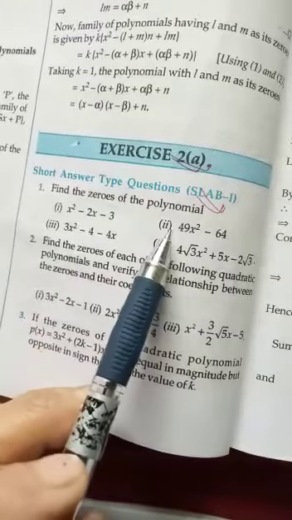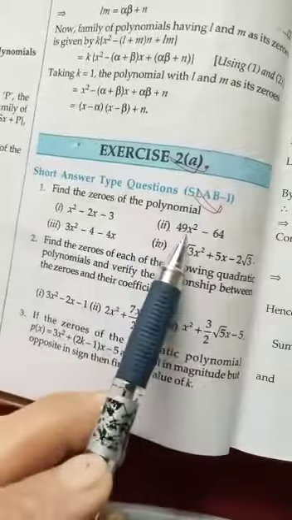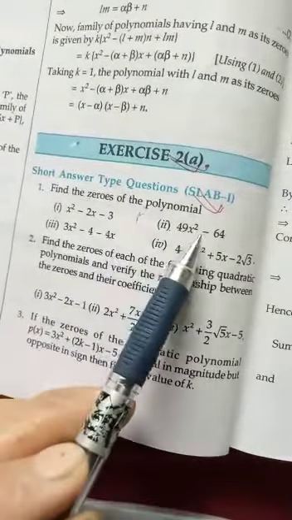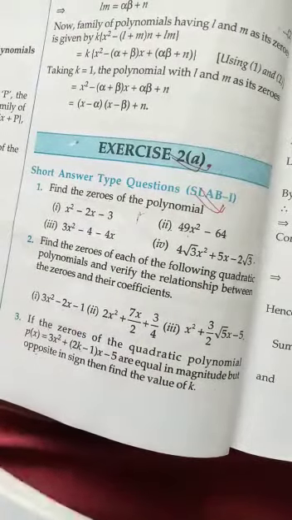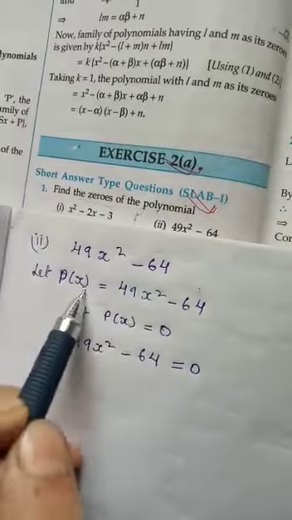Okay, now let's see number 2. They say find the zeros of polynomial, this one. Since it is a polynomial, we can write it as p. Then because we have variable x, we can write it p of x for easy calculation. Okay, so we can write it this way. We take this one to be p of x.